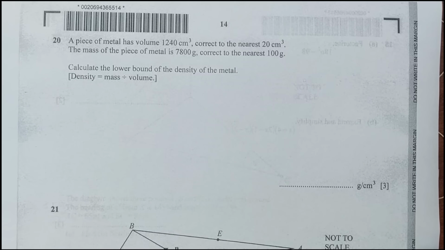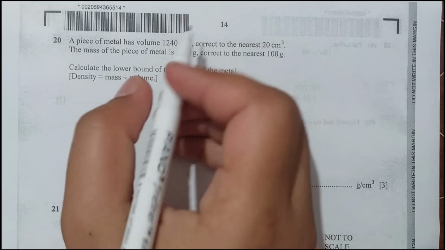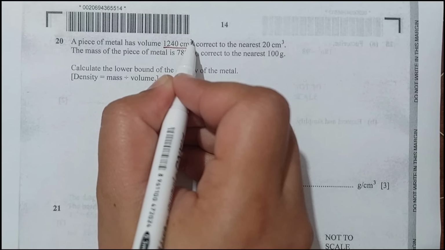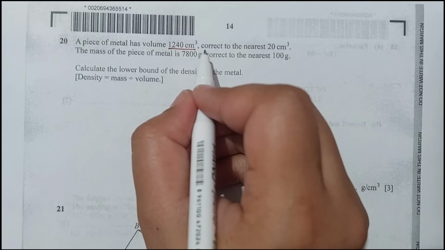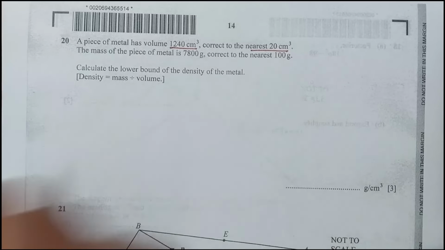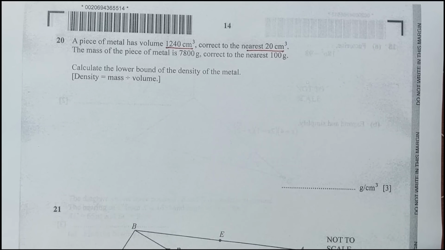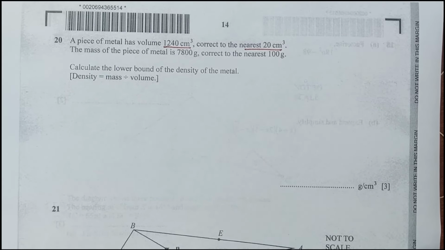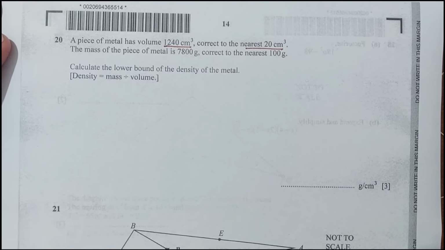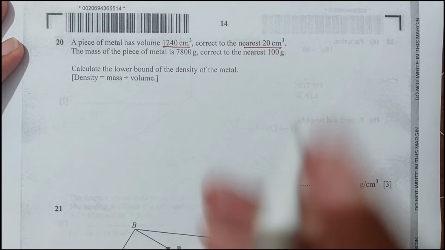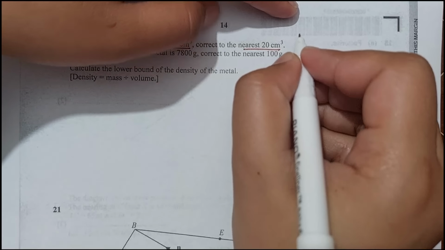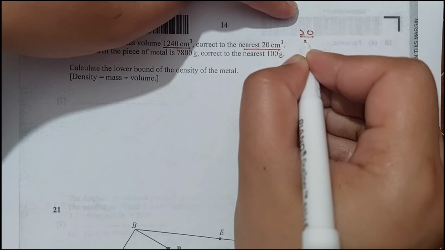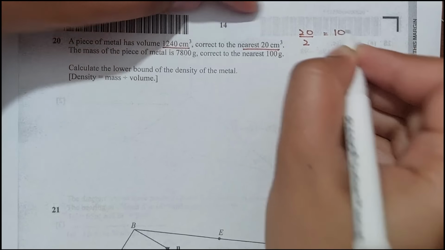Question number 20. A piece of metal has a volume of this much centimeter cube, correct to the nearest 20 centimeter cube. Both units are the same, cubic centimeter and cubic centimeter. So whenever you have correct to the nearest, you have to add and subtract. So it is 20. So you have to do 20 divided by 2, which is 10.